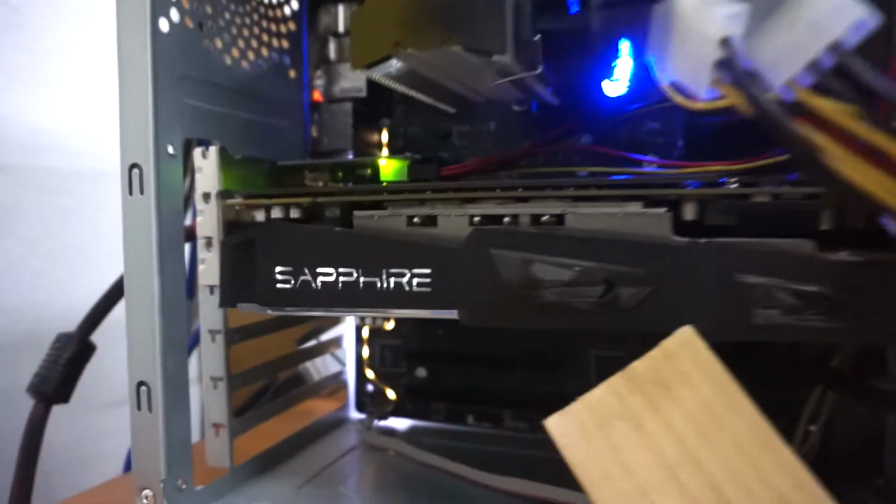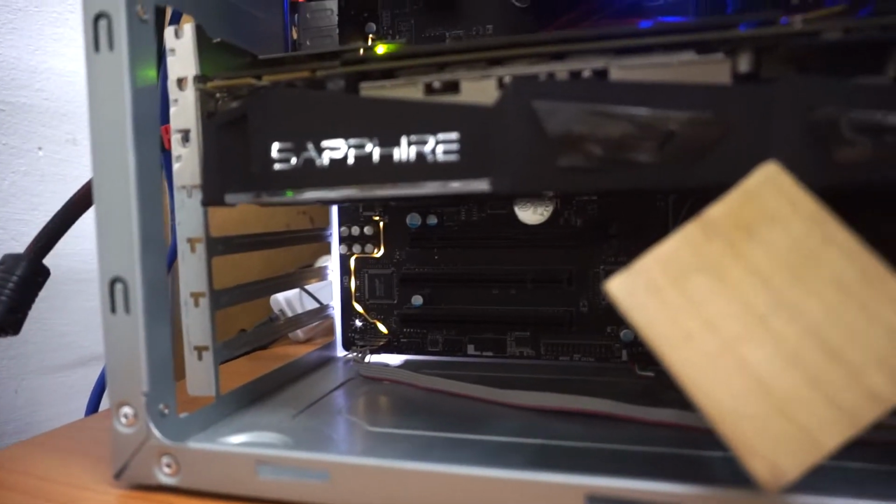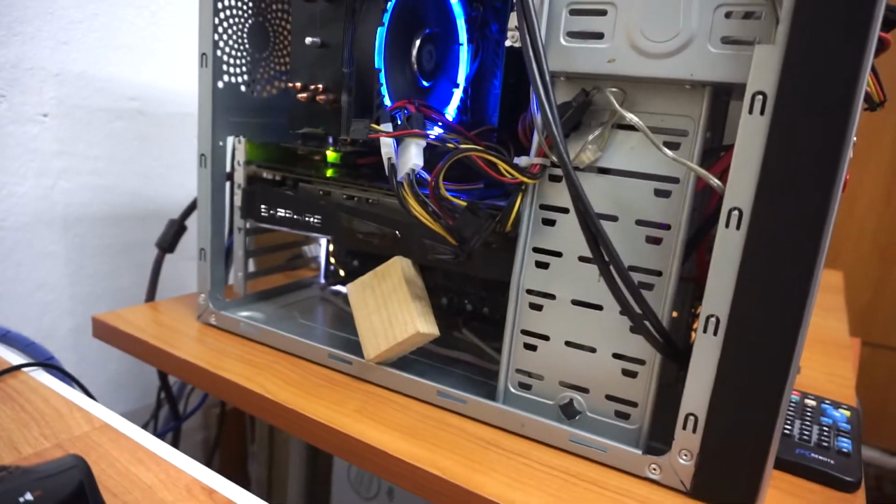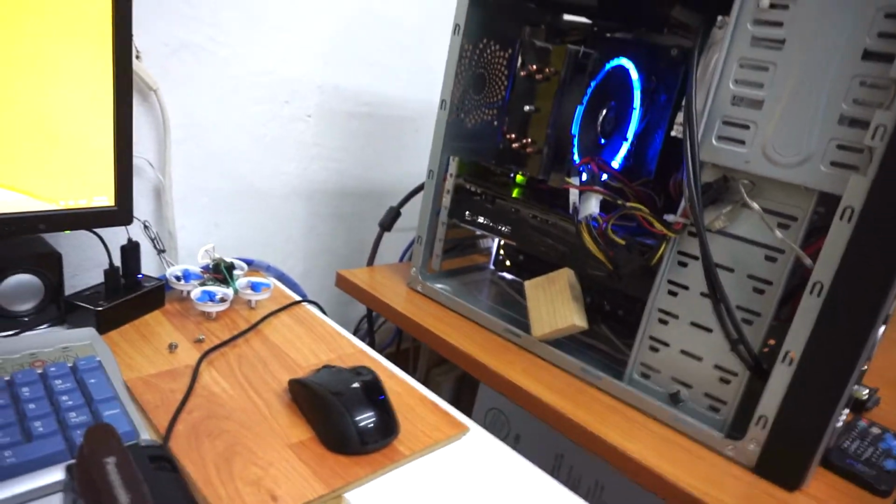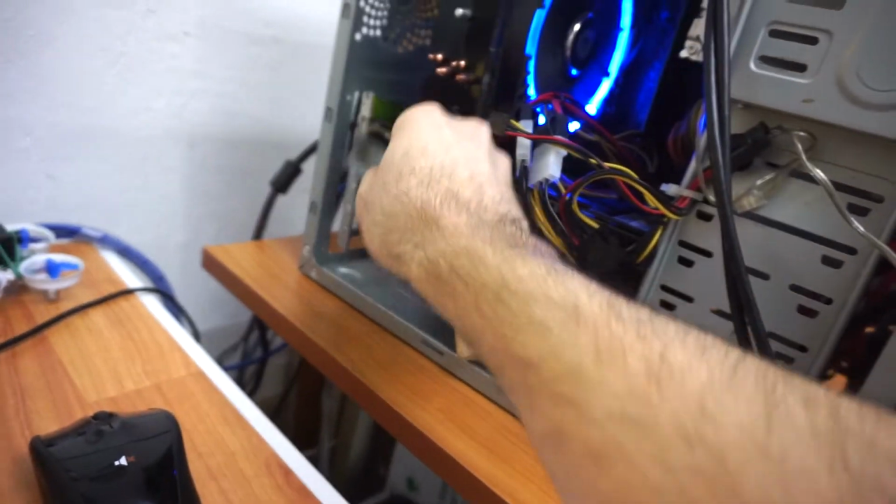Now I moved the graphics card to the slot on the top. That piece of wood is only for support because I did not mount this holder element there.